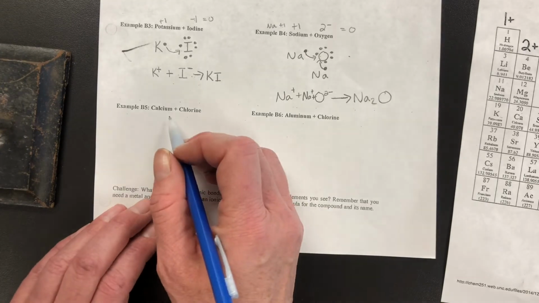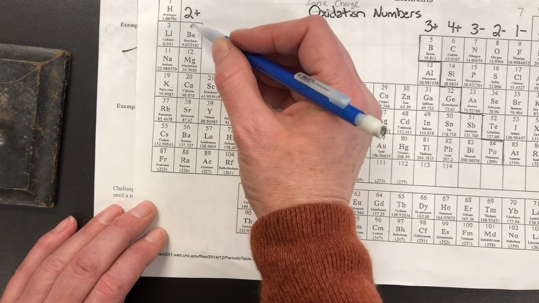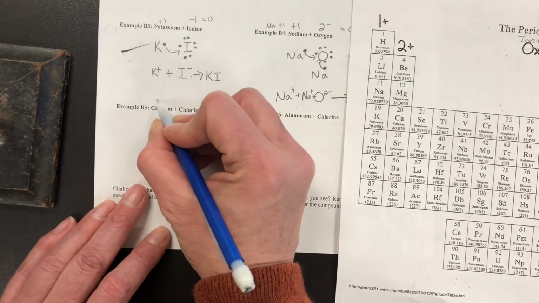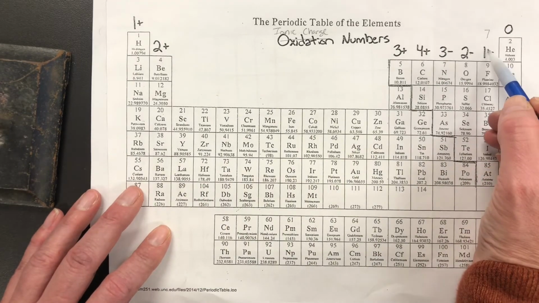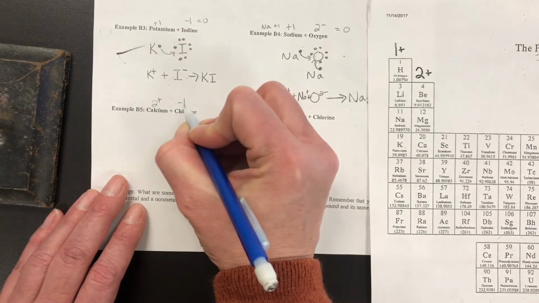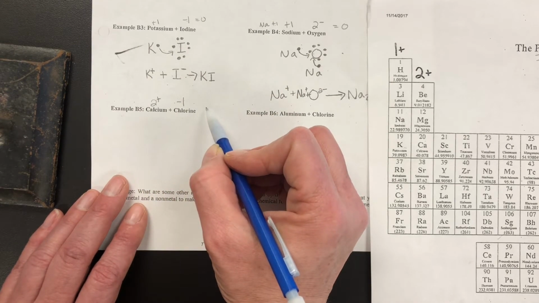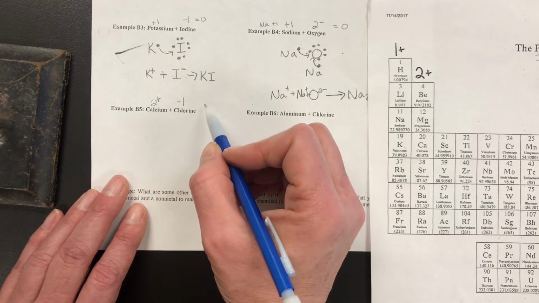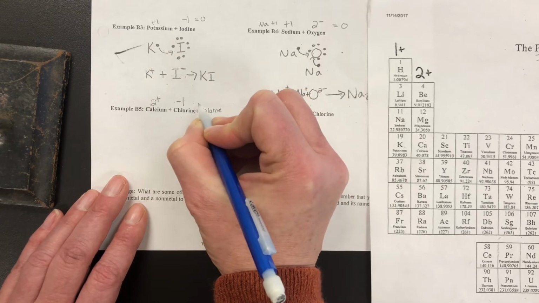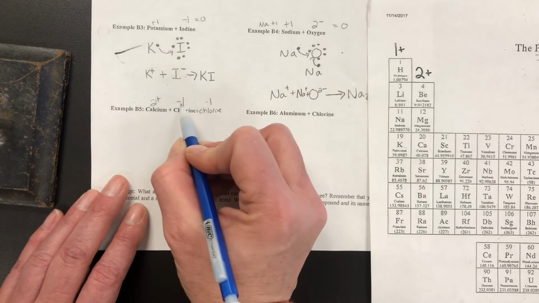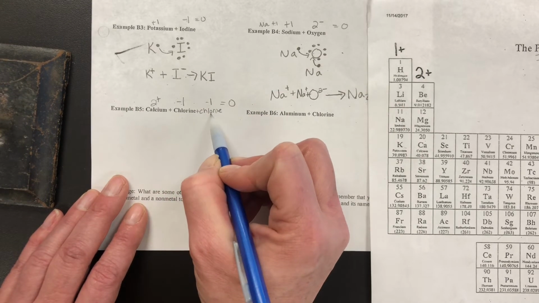Okay, so calcium and chlorine. Step 1, we're going to look at those oxidation numbers. So calcium has an oxidation of +2. Chlorine is right here. It has an oxidation of -1. So we have +2, -1. We still have a +1 charge. We want it to equal 0. So we're going to have to add an extra chlorine, and that has a -1. So our +2 -1 -1 is going to equal 0.